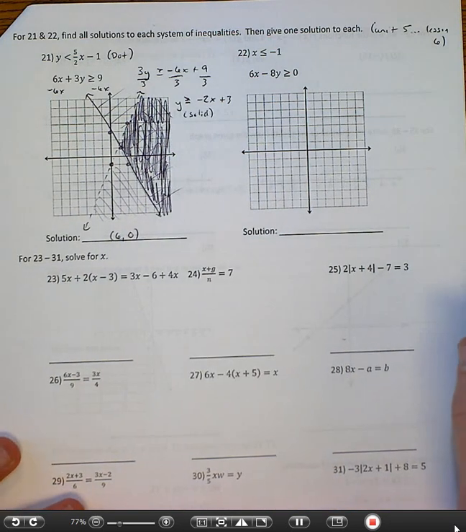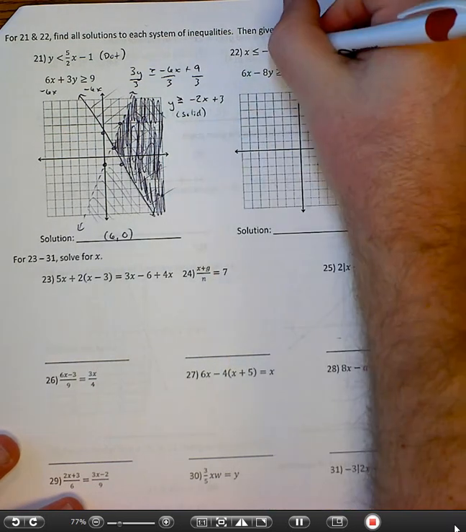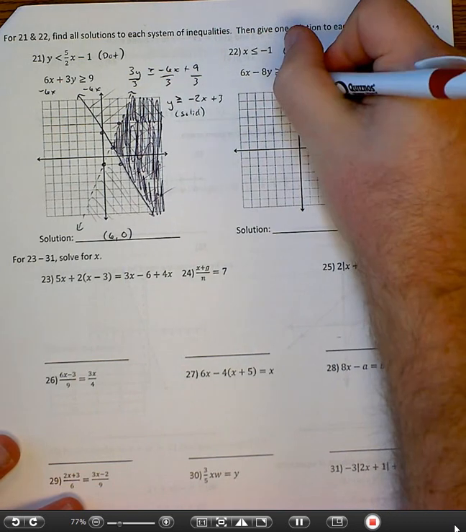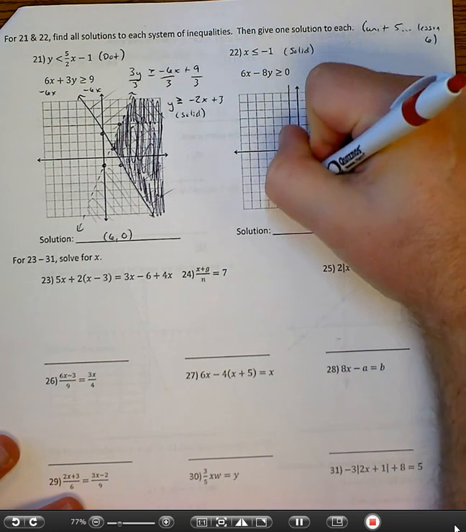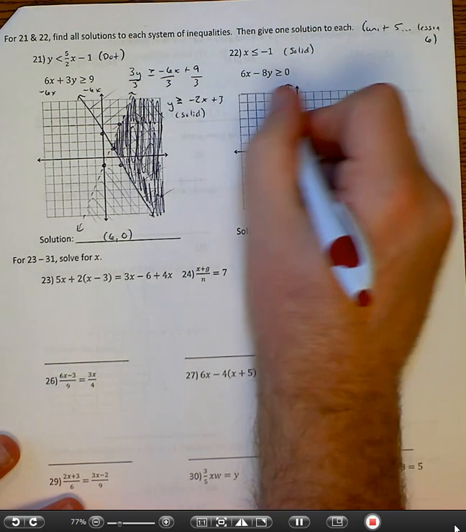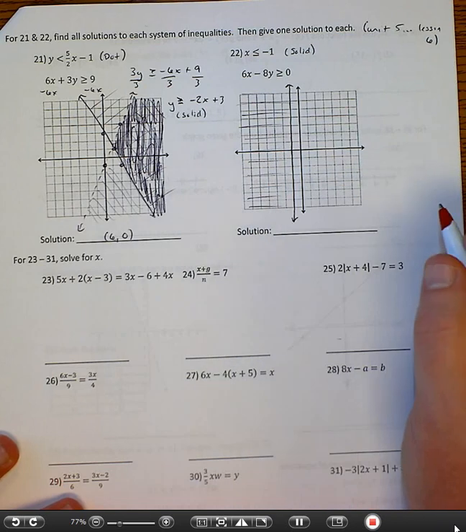Okay, 22. First one is a vertical line. X is less than or equal to negative 1. It is a solid vertical line that goes through negative 1. It's less than, so all the numbers to the left of, there you go.